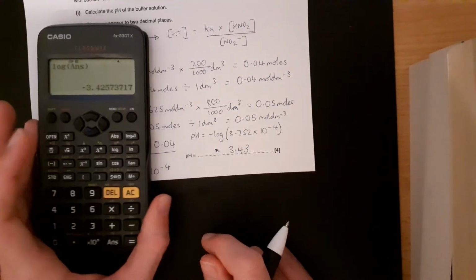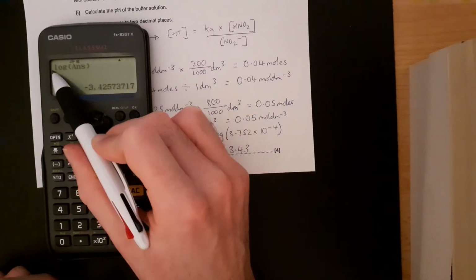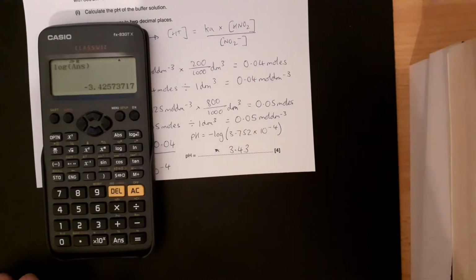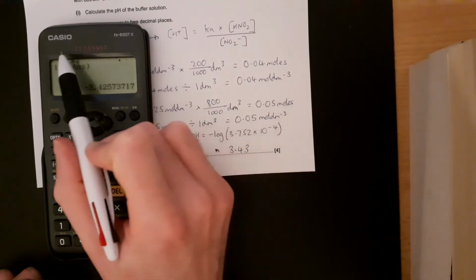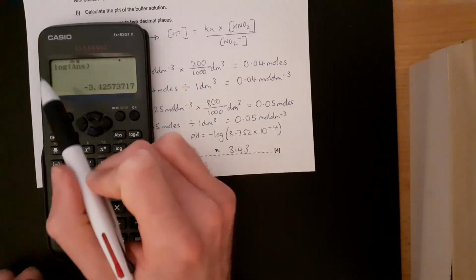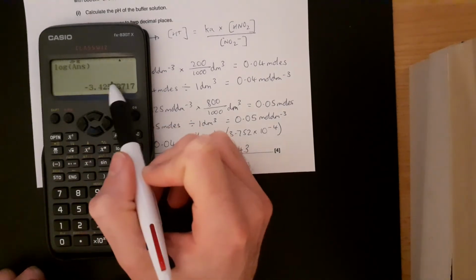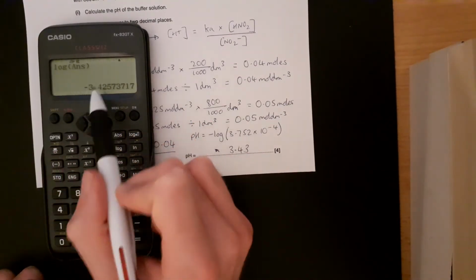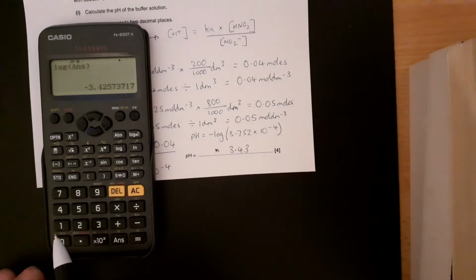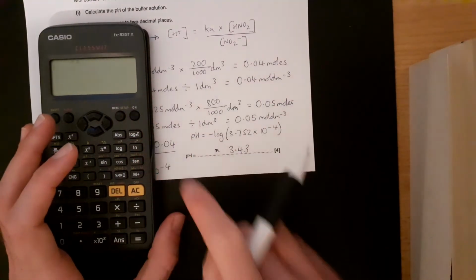Just if you're wondering why I don't type in minus log, if you've already done a calculation, if you're not careful, what you end up doing is whatever you've just calculated, take away the log of something. So I never write minus log in my calculator. I always just put log and then take the minus sign off, just to be on the safe side.